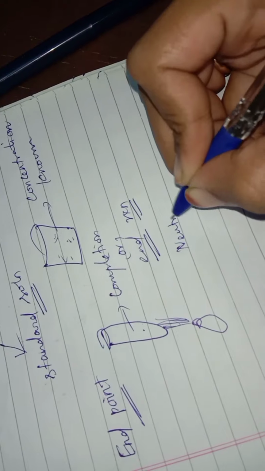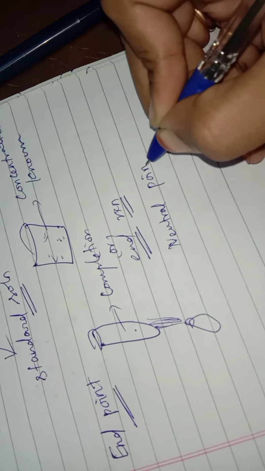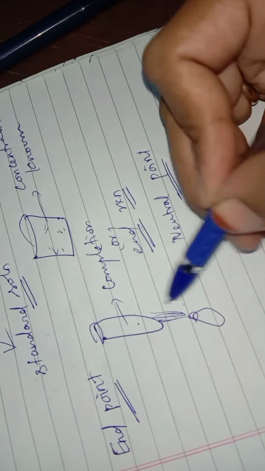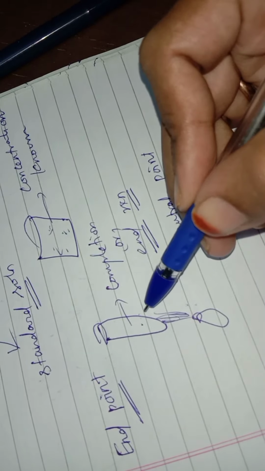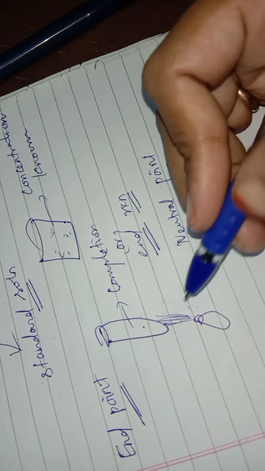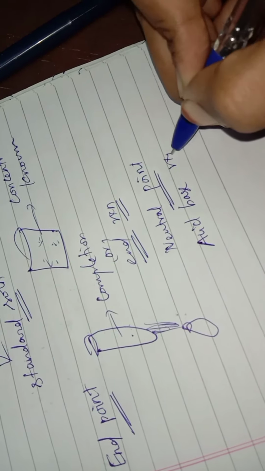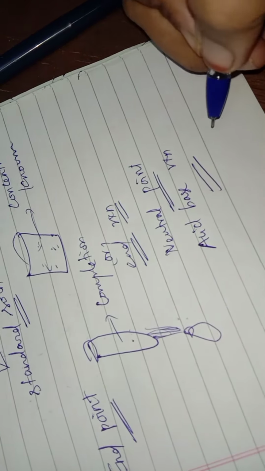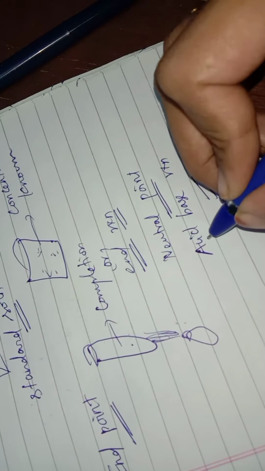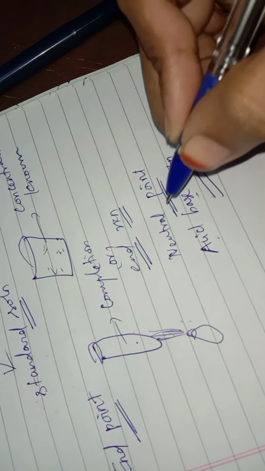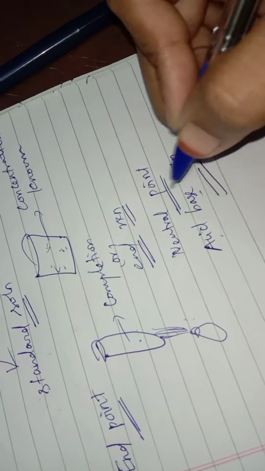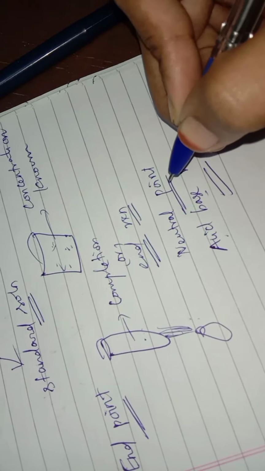Then, neutral point. What do we mean by neutral point? We are taking two solutions. If one solution is an acid and another solution is a base, it will be an acid base reaction, and the endpoint is known as the neutral point.